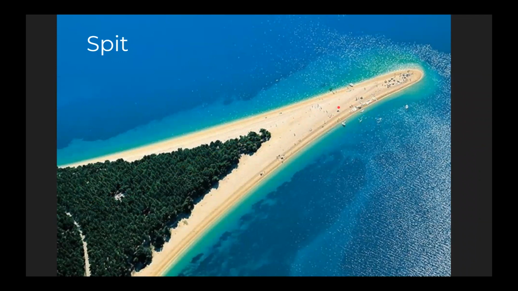So a spit is simply an extended stretch of beach material that projects out into the sea and is joined to the mainland at one end. You could call it a peninsula, but it's really much smaller than a peninsula, and it's usually very narrow. And a spit is created by deposition.